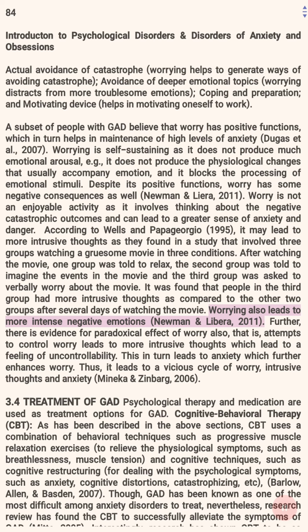Newman and Llera, 2011. Further, there is evidence for paradoxical effect of worry also, that is, attempts to control worry leads to more intrusive thoughts which lead to a feeling of uncontrollability. This in turn leads to anxiety which further enhances worry. Thus, it leads to a vicious cycle of worry, intrusive thoughts and anxiety. Mineka and Zinbarg, 2006.